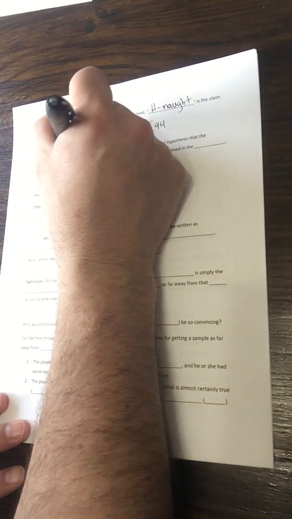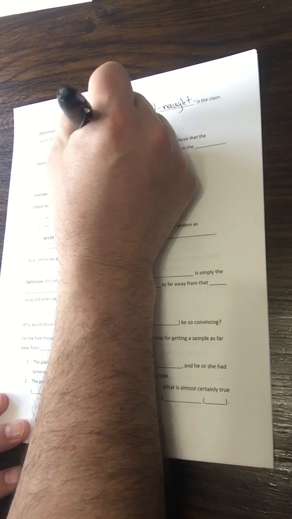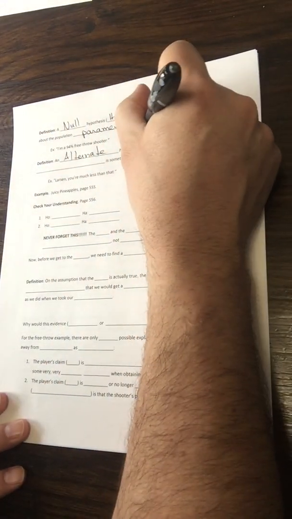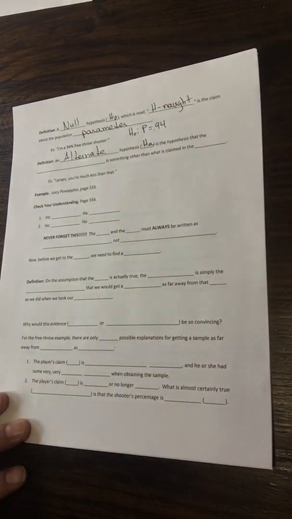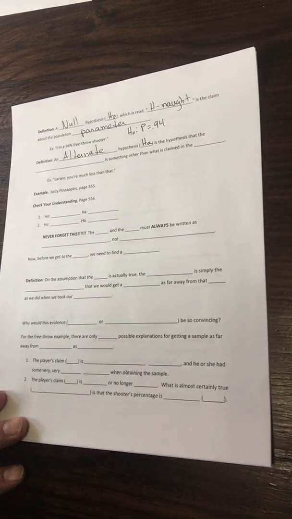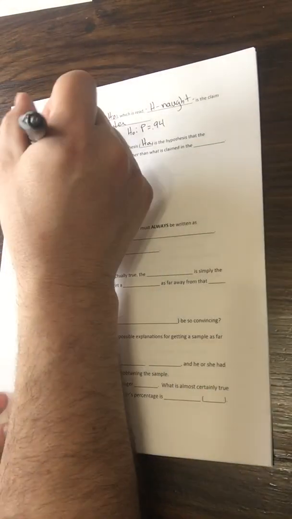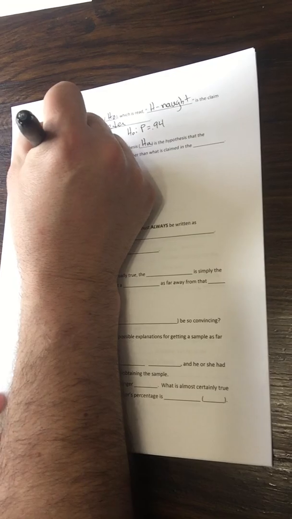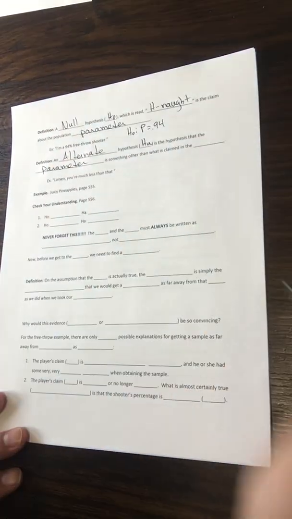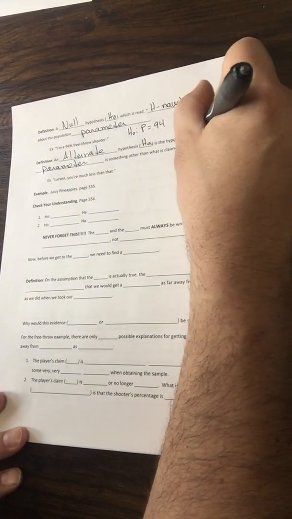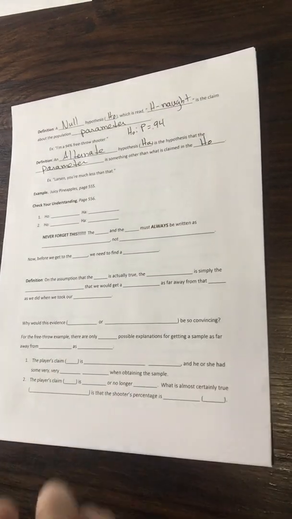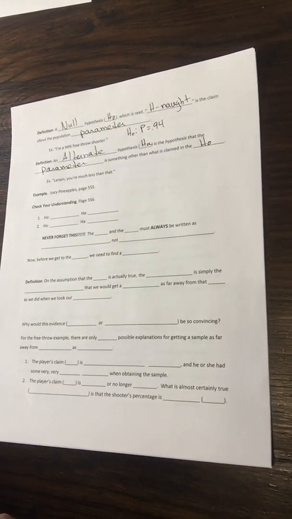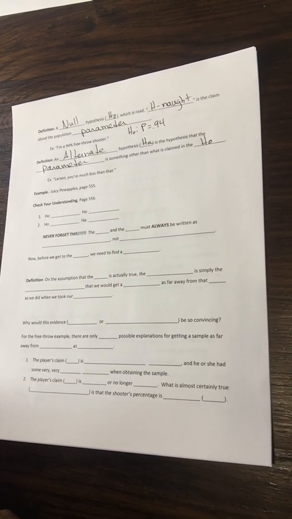An alternate hypothesis, H sub A, which I will exclusively refer to as the ha in this class, is the hypothesis that the parameter is something other than what is claimed in the null hypothesis. For example, Larson, you're much less than that. You are not a 94% free throw shooter.